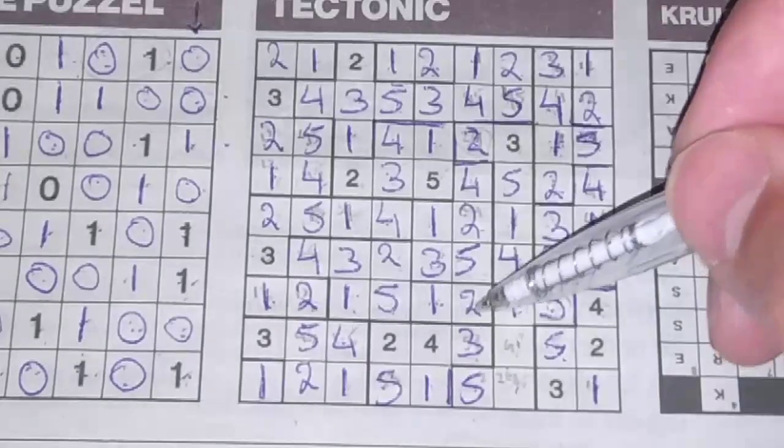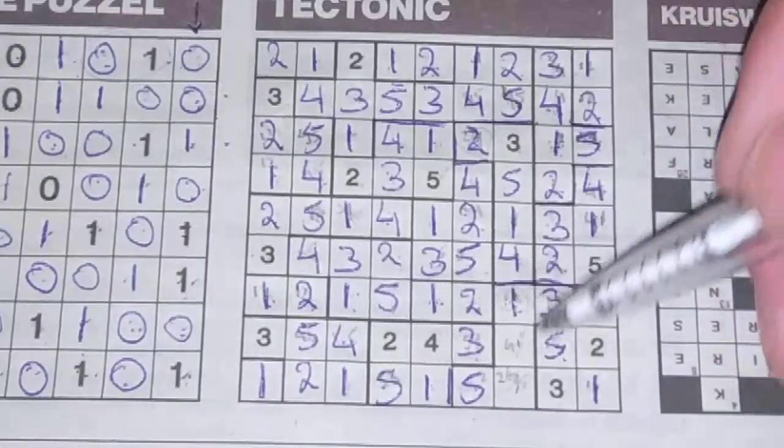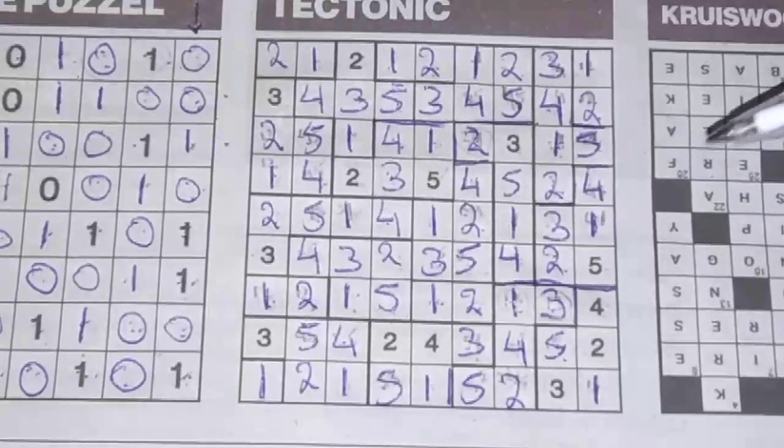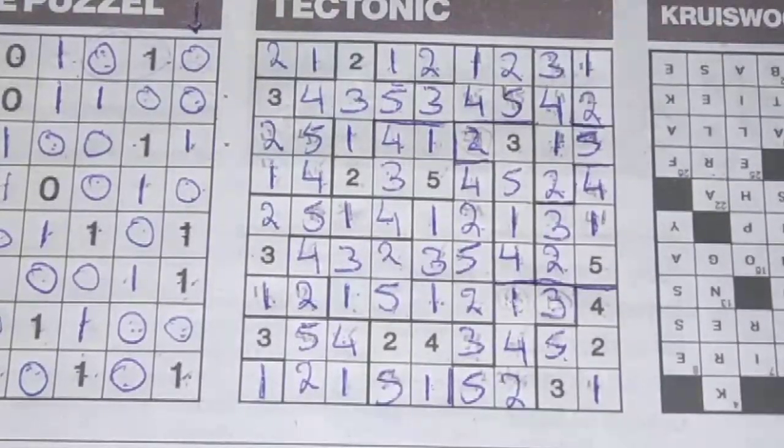The 2 and the 4 are left. We have a 2 there, so this cannot be a 2. This should be the 2, and this should be the 4. Finished in 17 minutes. Alright, I'm pleased. I'm very, very pleased. So, a tectonic within 30 minutes. I'm happy. Yes. Alright, I like this.